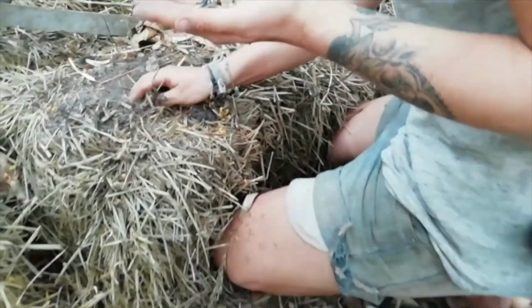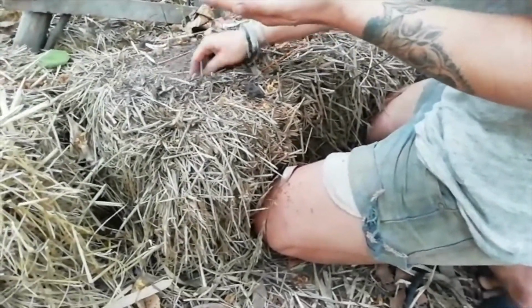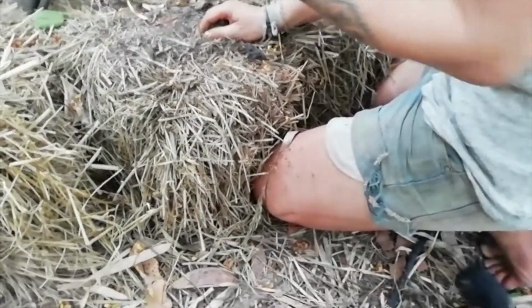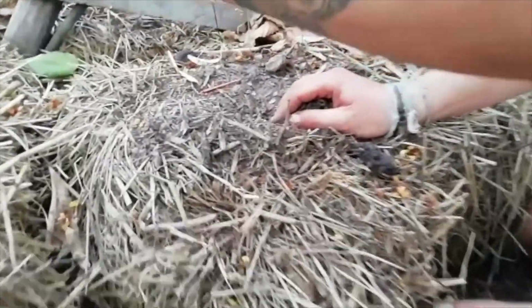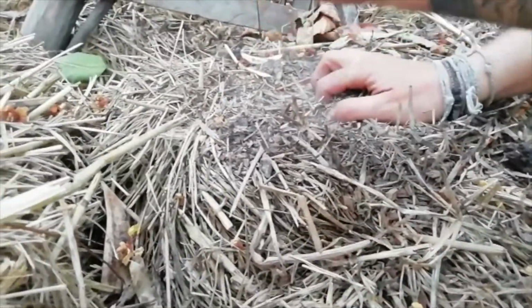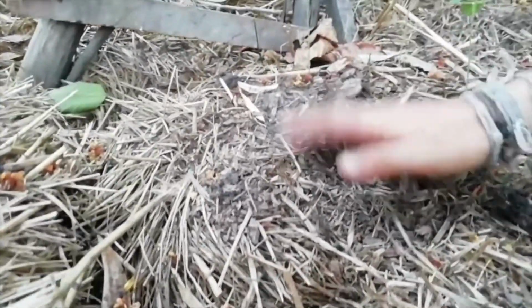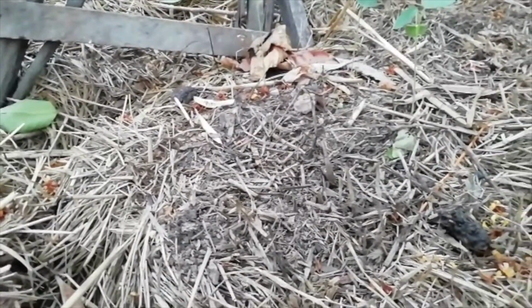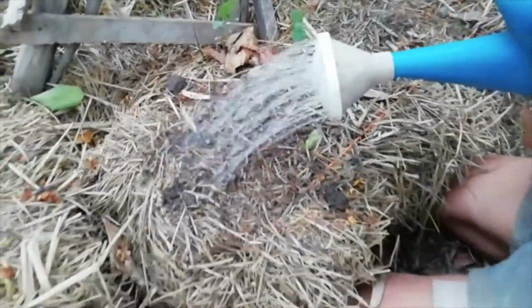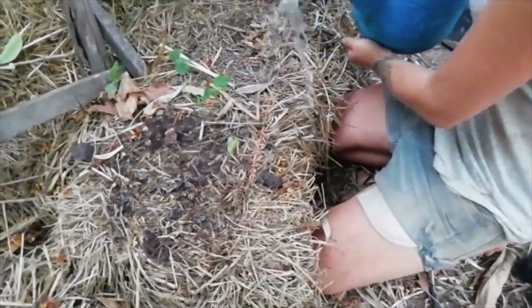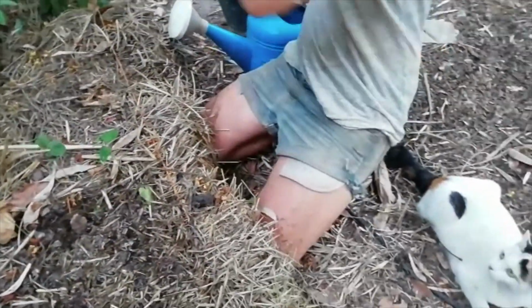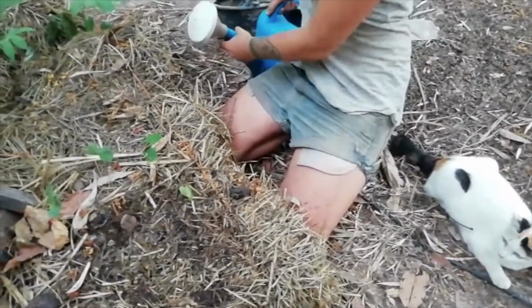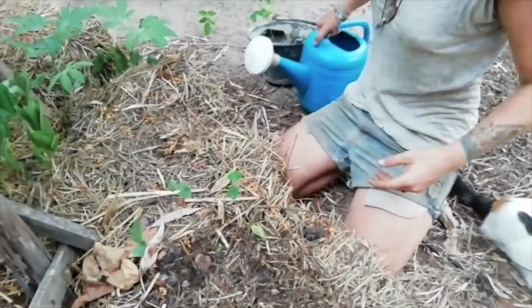There is a little bit of compost sprinkled on top, and you just put your seeds, cover it gently and give it a water. Which is one way to use the straw bale as a growing medium.